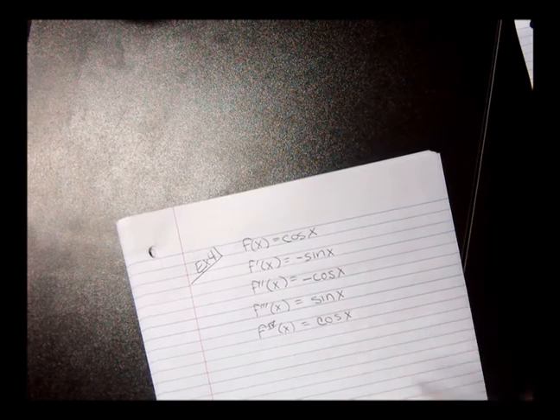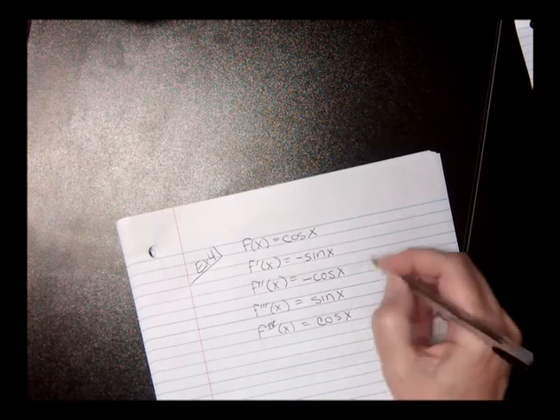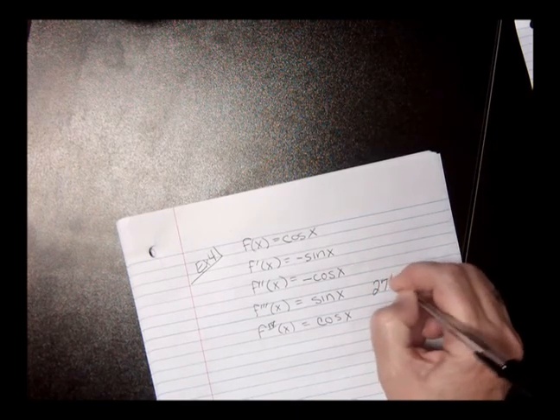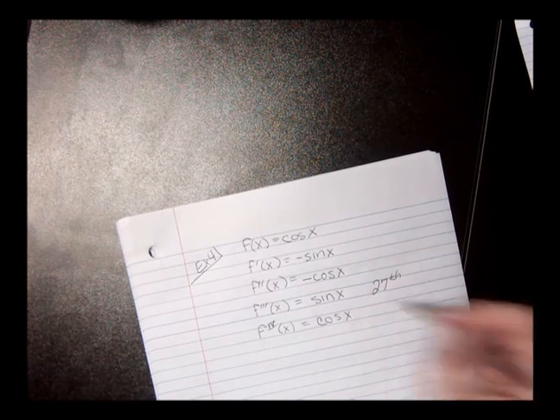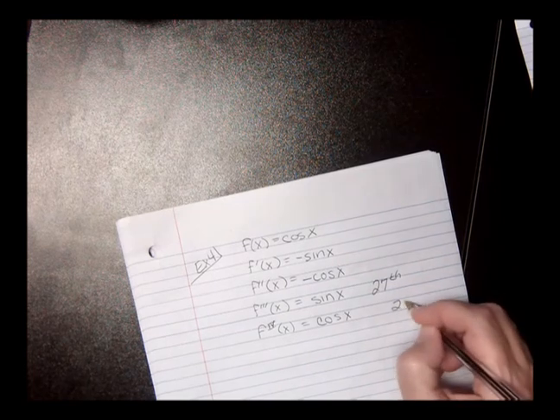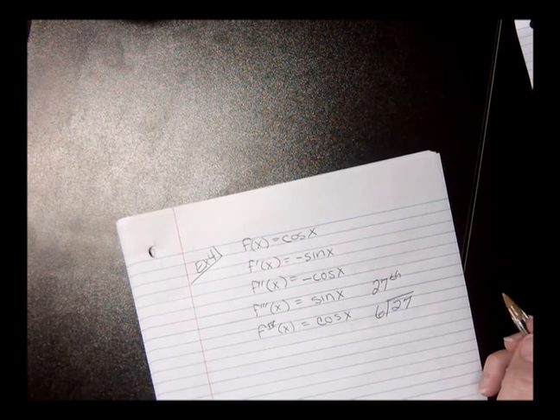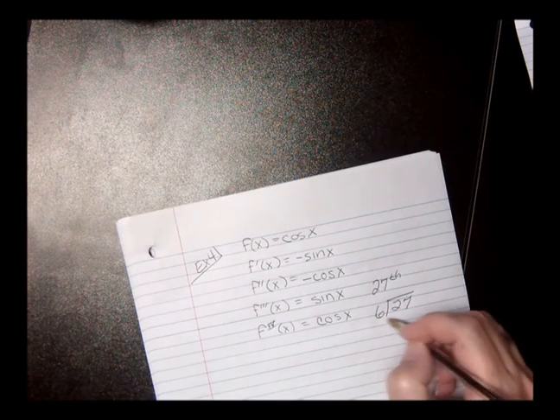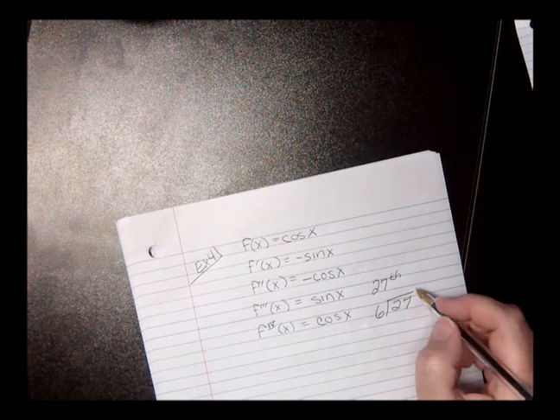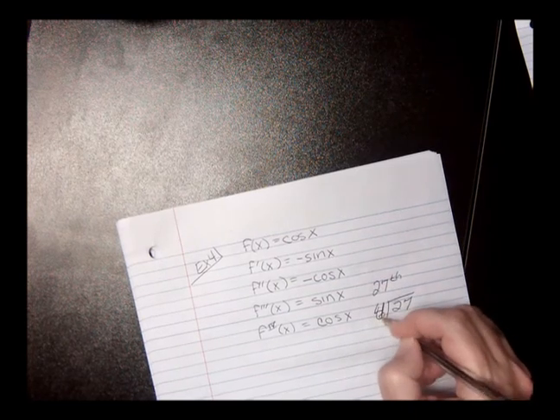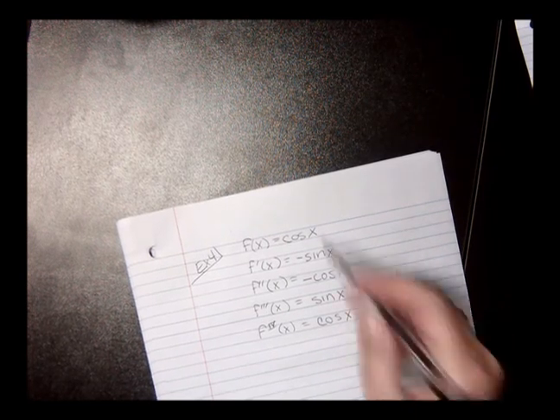So the question is, what is the 27th derivative? Well, if we take 27 and we divide it by 4, because that's our pattern, we really just want to know what the remainder is. 4 goes 6 times.